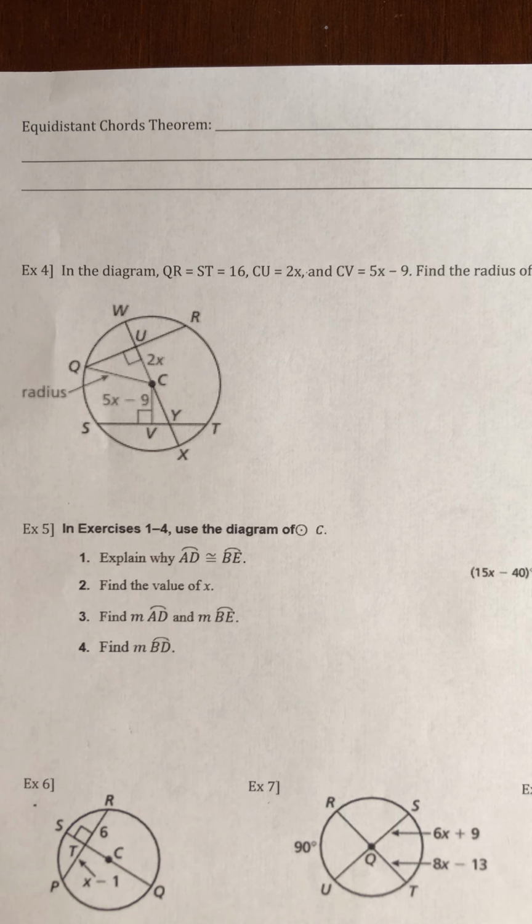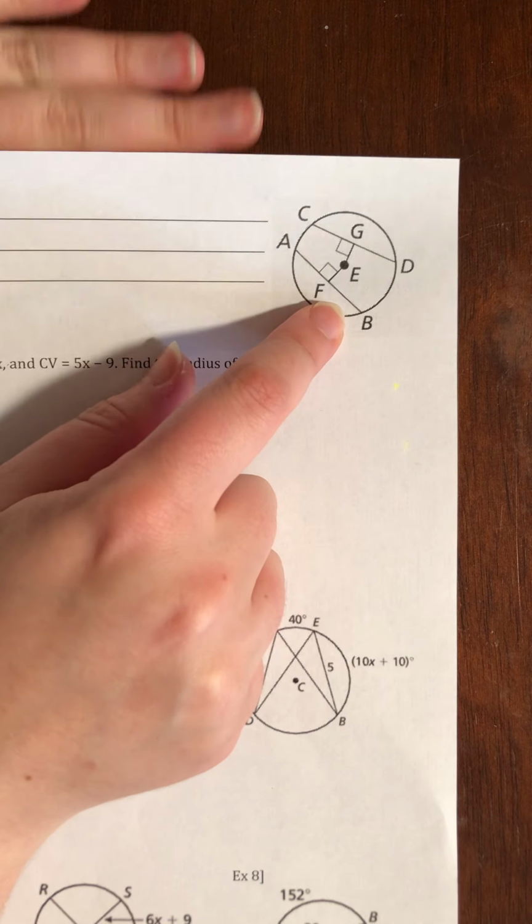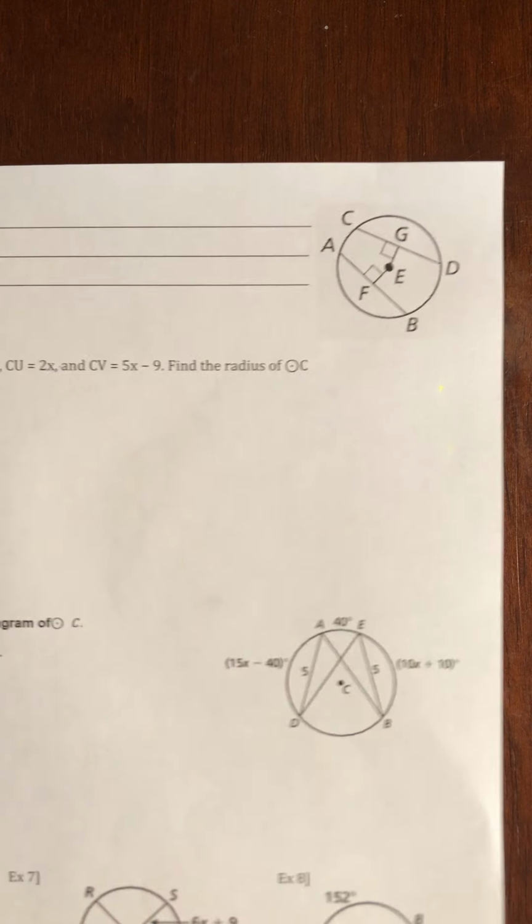All right, 10.3 part 2. We have one more theorem today. It's the equidistant chords theorem, and that is talking about equidistance from the center.